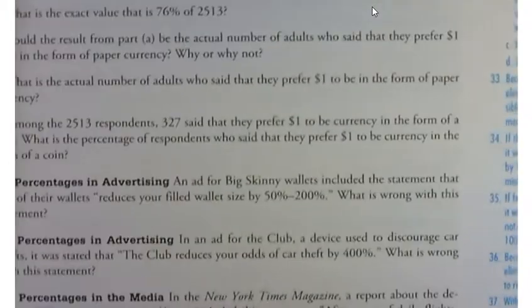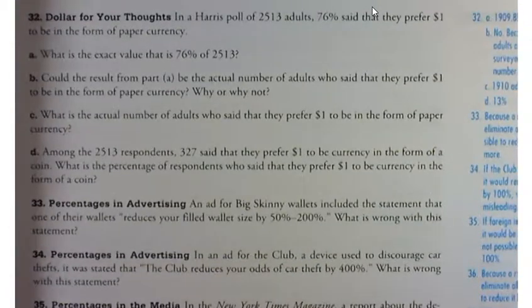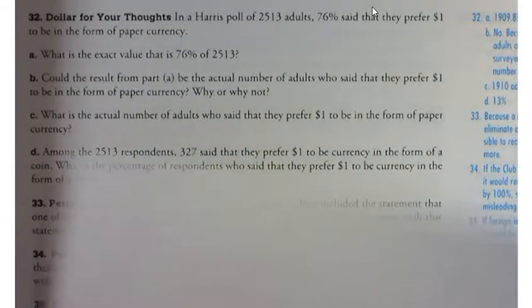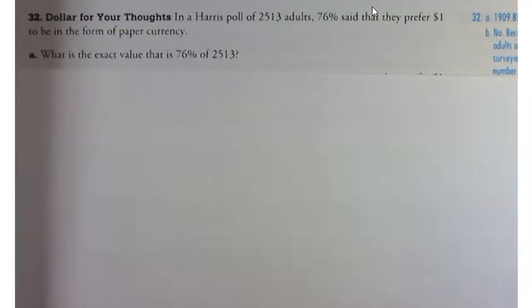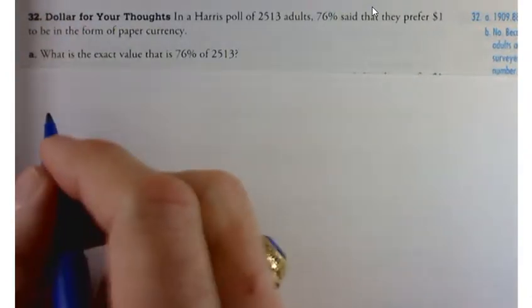So in a Harris poll of 2,513 adults, 76% say they'd prefer $1 to be in the form of paper currency. So the question is, what is the exact value of 76% of 2513? So let's take a look at that.